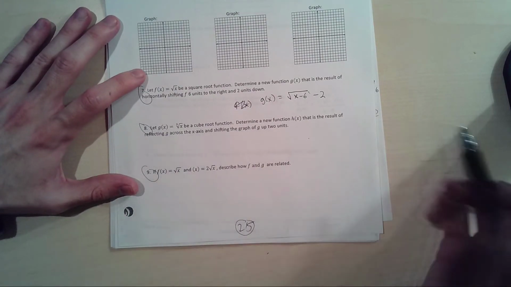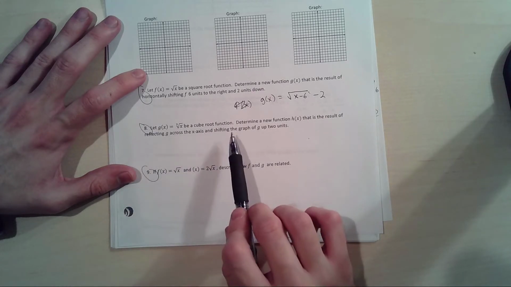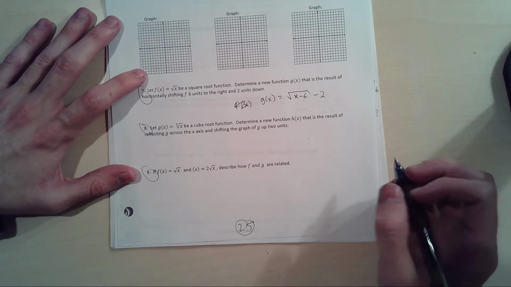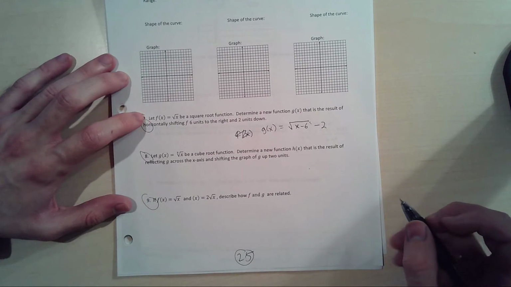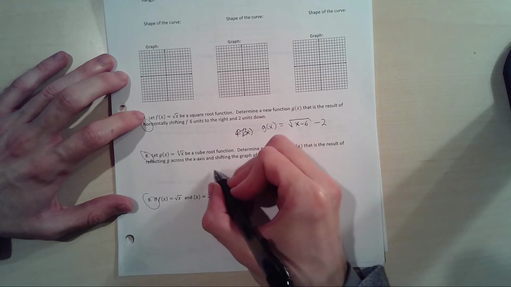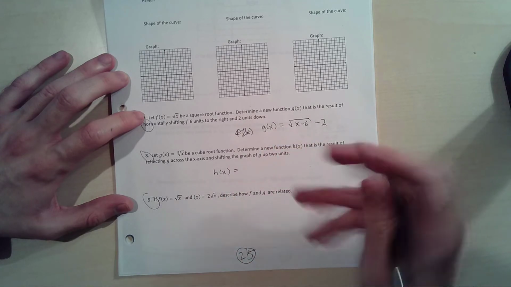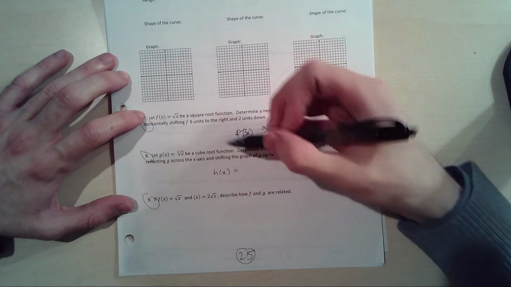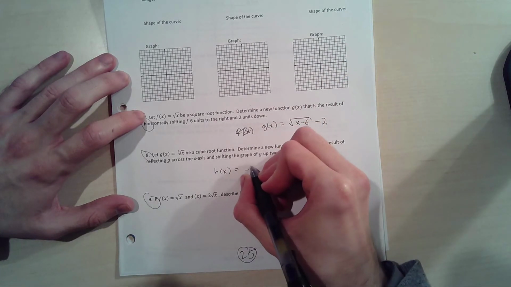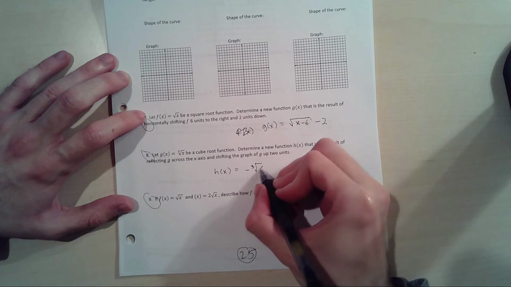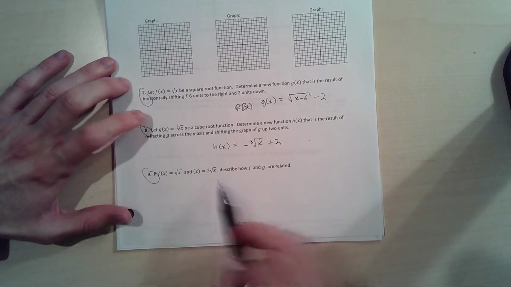Let g of x be this cube root function as well, and h of x is the result of reflecting g across the x-axis and shifting the graph of g up 2 units. So h of x is going to be reflecting across the x-axis, which is flipping it this way. So you're taking all the positive y values and making them negative y values. So you're going to get negative the cube root of x, and it's then up 2 units, so plus 2. Describe how f and g are related.